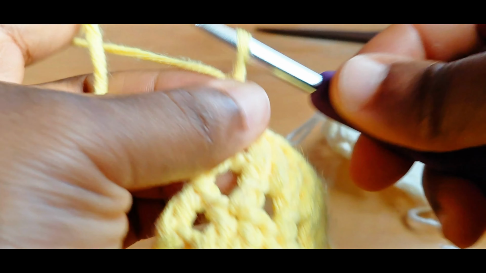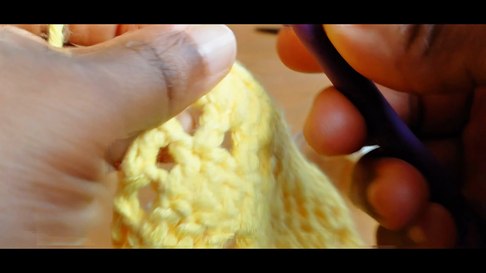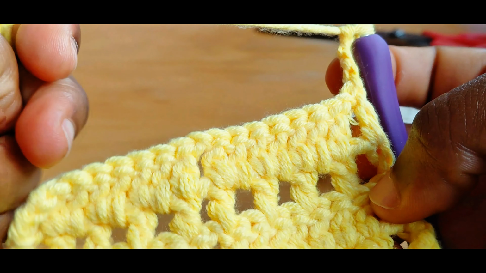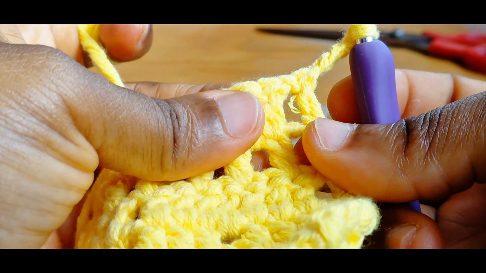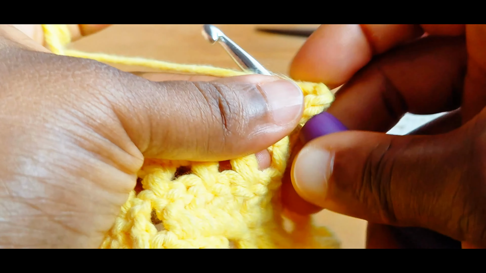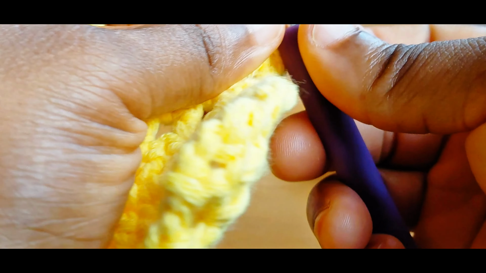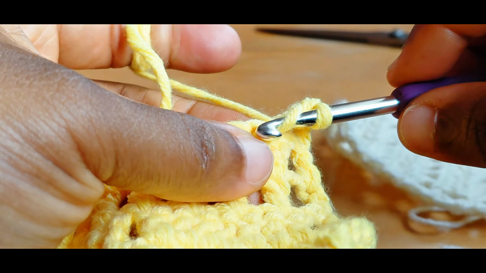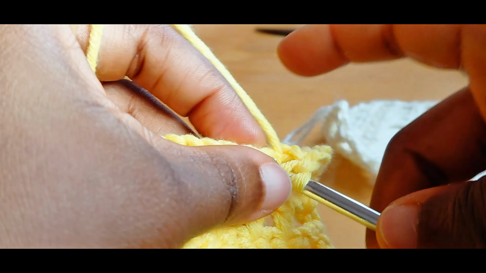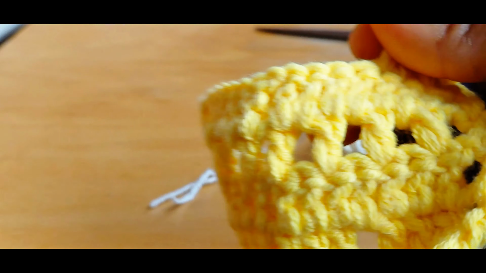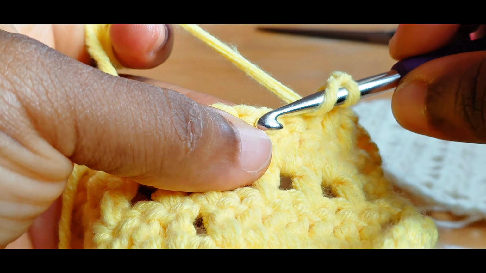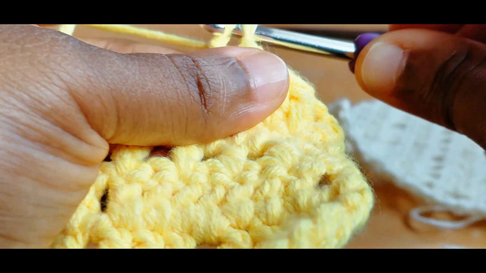For the next row, chain 4: 1, 2, 3, 4. This is where we are going to do the window stitch. So double crochet in the next 3 double crochet spaces, chain 1, skip 1, 3 double crochet in the next 3 double crochet stitch.